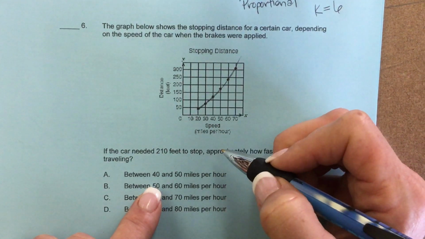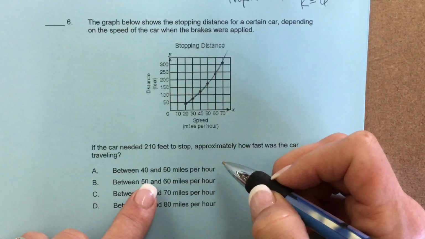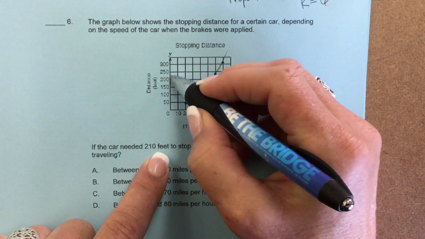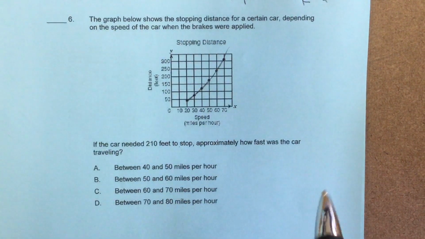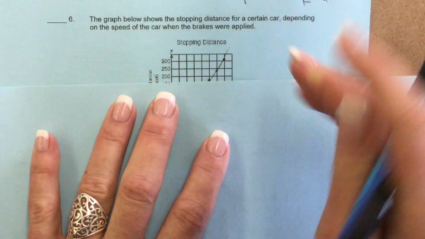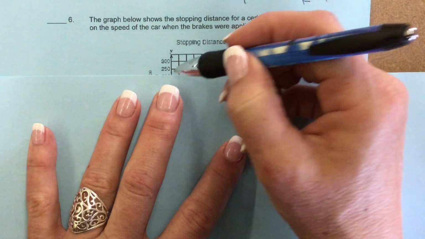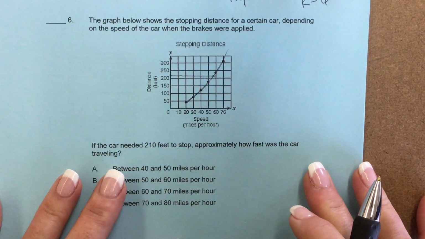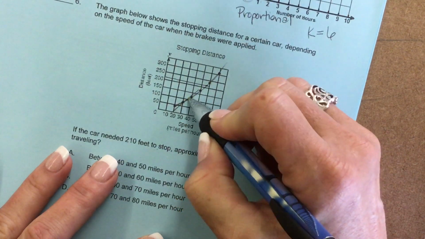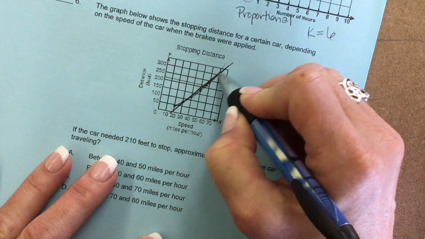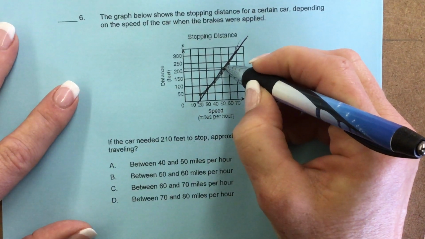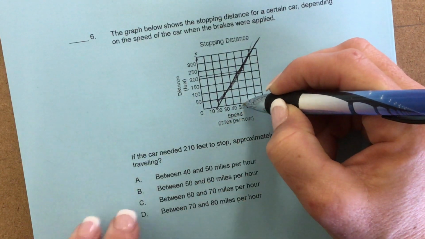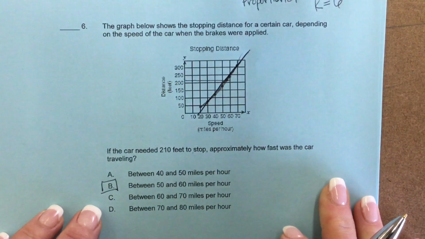But what we can do, this could be a trend line, sorry, but it didn't. It looked like they were trying to model a line. All right, so if you needed 210, which would be about right here, because you have 200 and then 250, I'm just going to go up just a tad, okay? Looks like a trend line, yeah. So a trend line should have been like this. Okay, so that means that it hit my line right here, which means that I need to be between 50 and 60 miles per hour, okay?